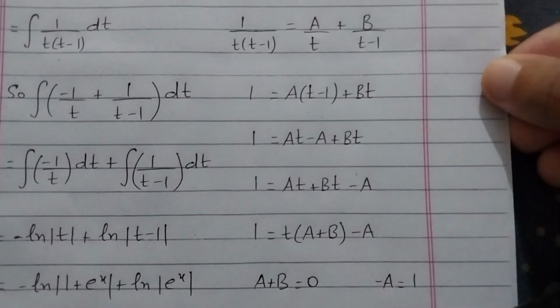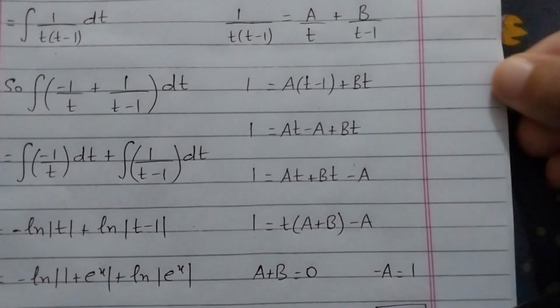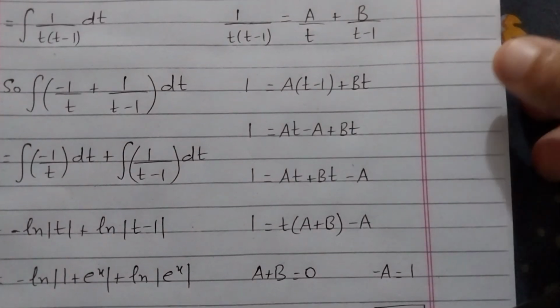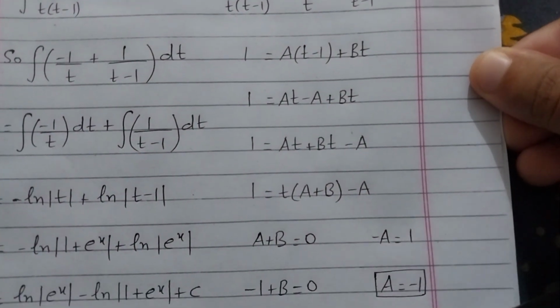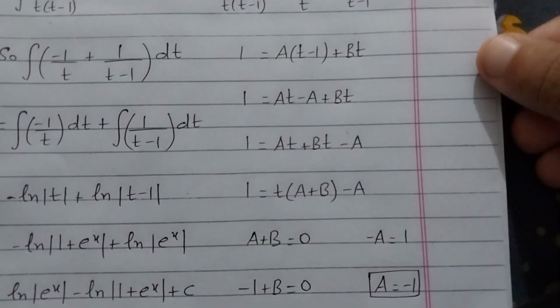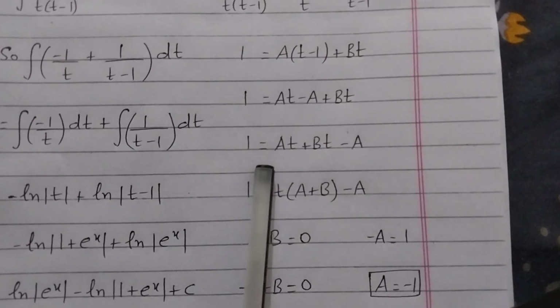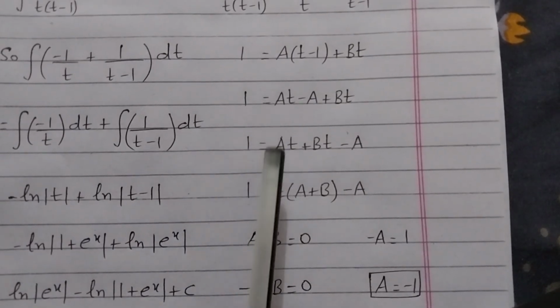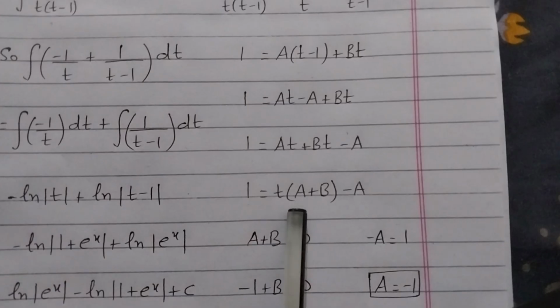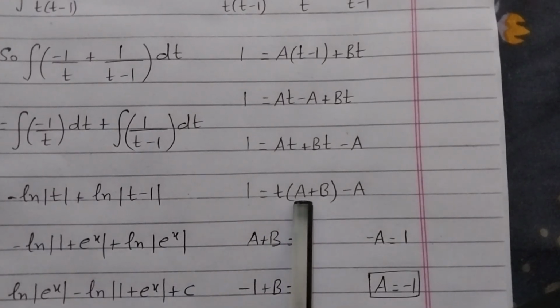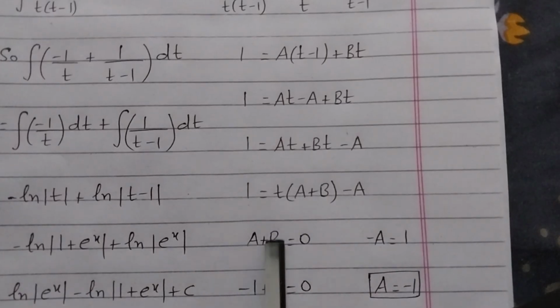As we can see, the constant on the left hand side is 1 and the constant on the right hand side is minus a, so a will be minus 1. And when we compare the coefficients of t on both sides, we don't have any term involving t on the left, so the coefficient of t is basically 0, and the coefficient of t on the right hand side is a plus b, so a plus b is equal to 0.